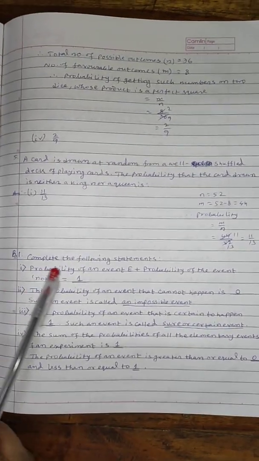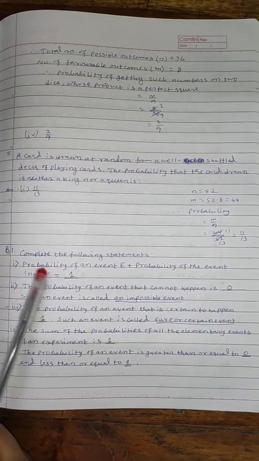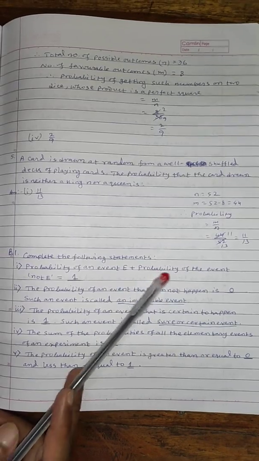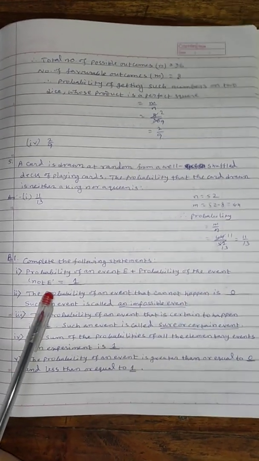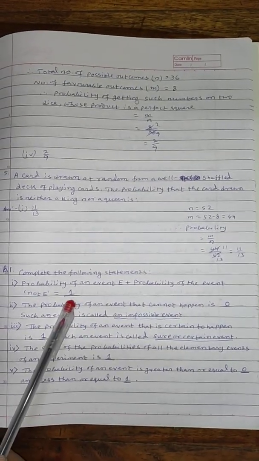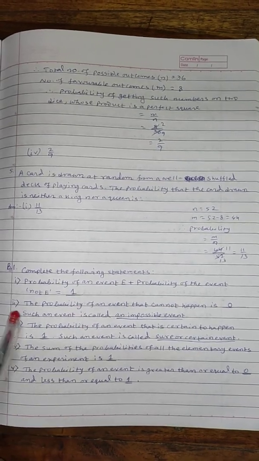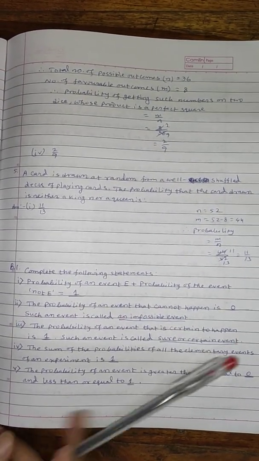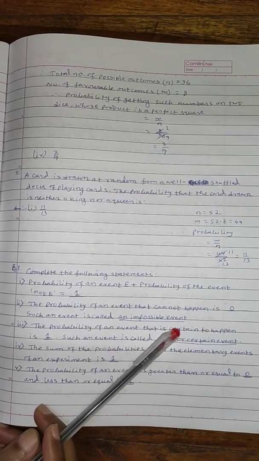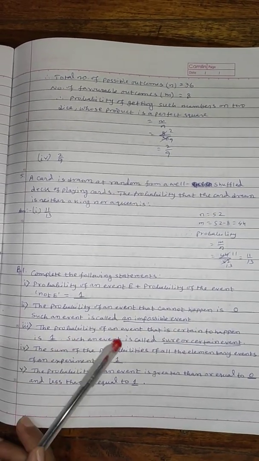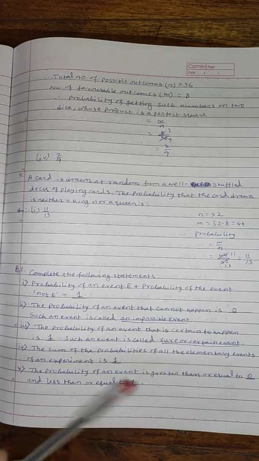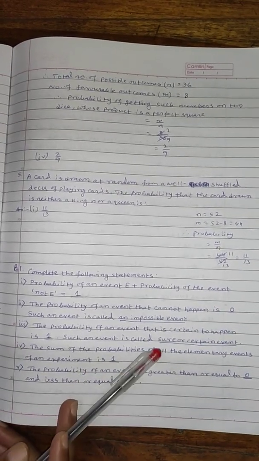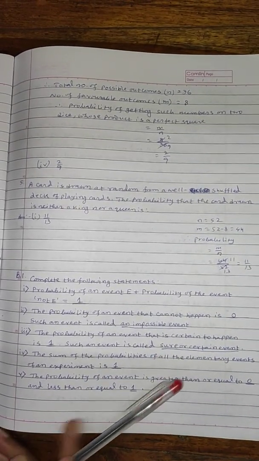Now complete the following statements. Number 1, probability of any event E and probability of the event not E, together make always 1. Second one, probability of an event that cannot happen, already I told, is 0, and such an event is called an impossible event. Third one, the probability of an event that is certain to happen is 1, and this event is called a sure event or certain event.